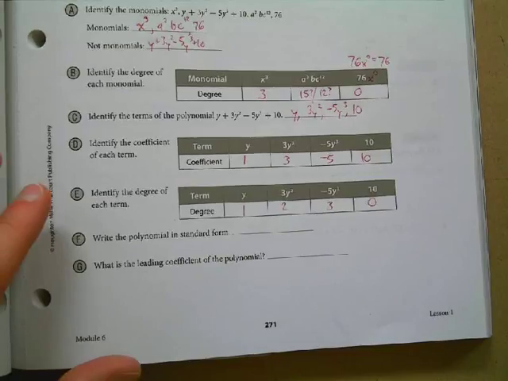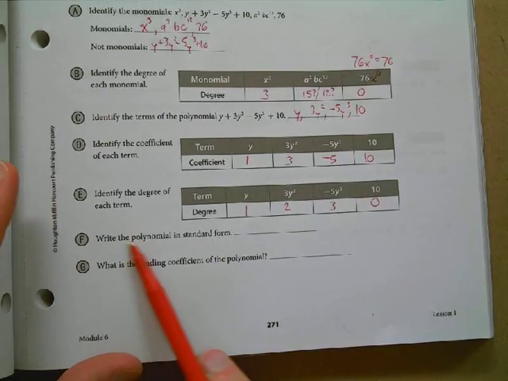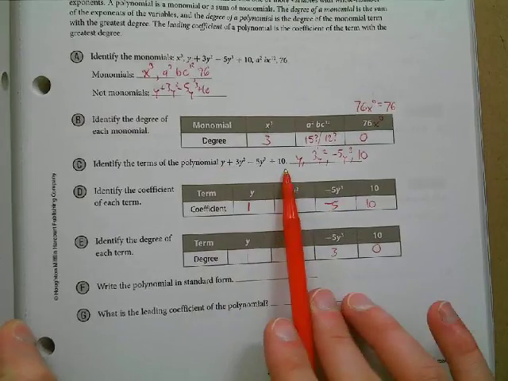And now it says to write the polynomial in standard form. When it says to write this polynomial in standard form, what does that mean to do?